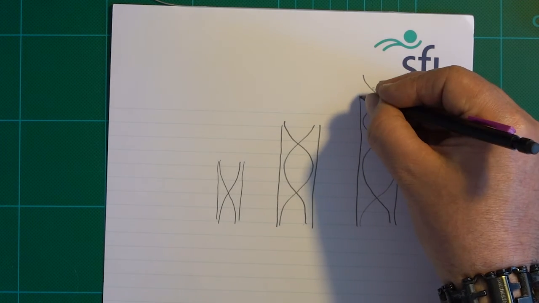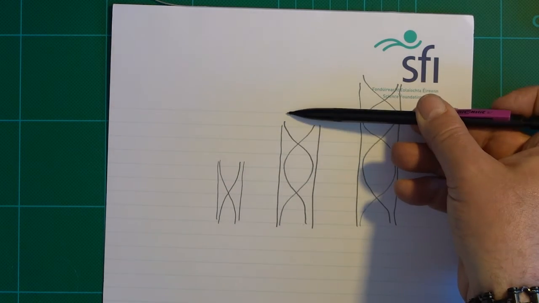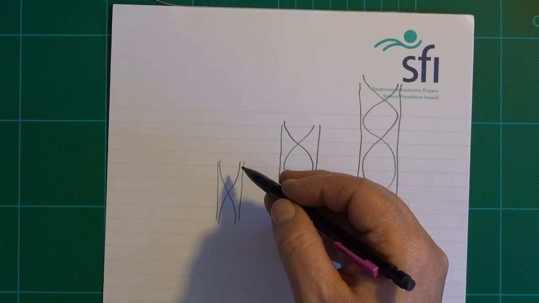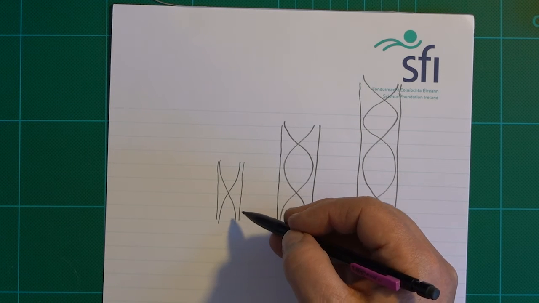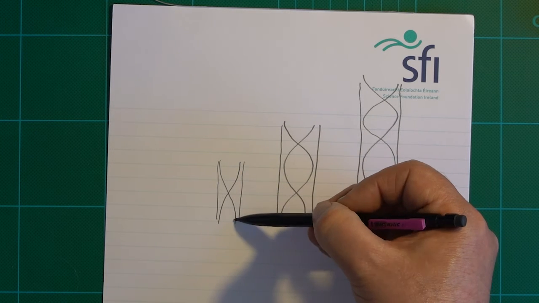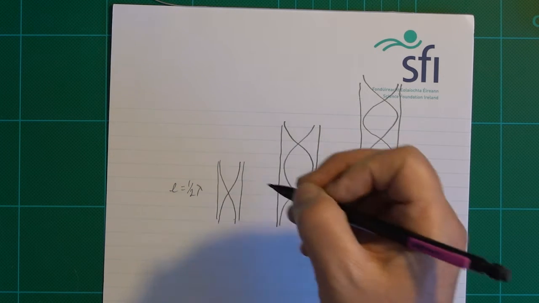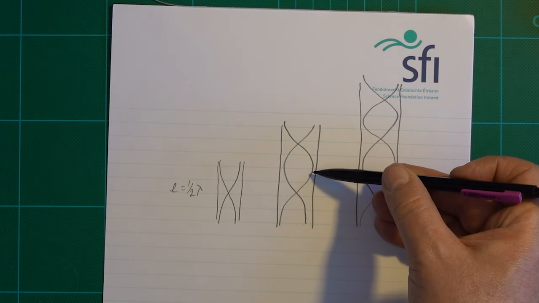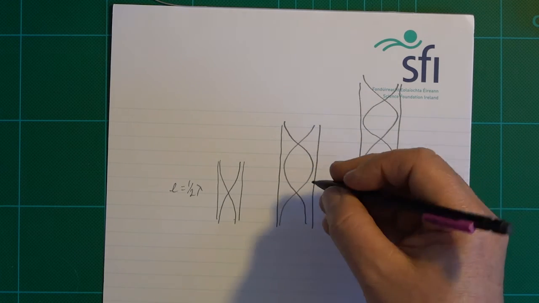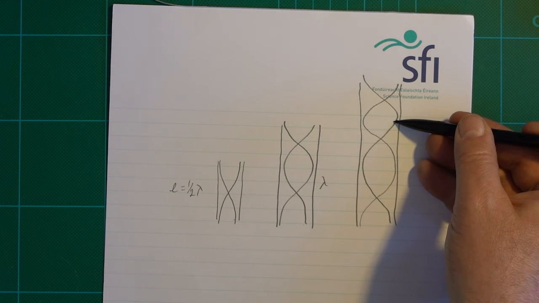Now I've just squashed it a little bit up at the top, but there we go. So this corresponds to the second one, and there's the third one. This here is the fundamental frequency that vibrates. You'll notice this is a distance of an antinode to antinode, so the length there is exactly half the wavelength. This is half, and here we have another half. This is exactly the wavelength, and this is the full wavelength and a half.